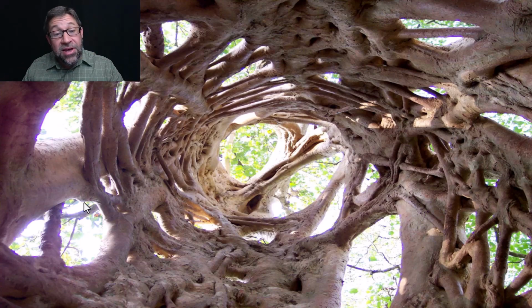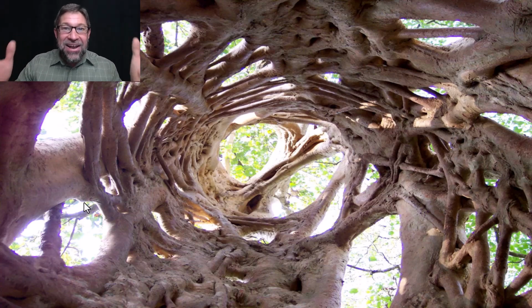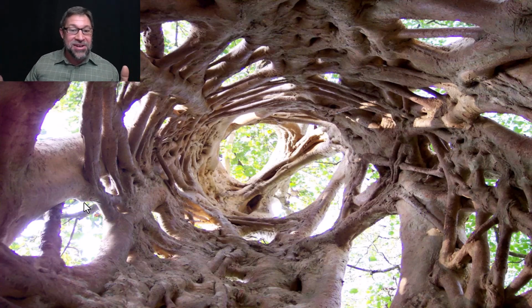The host tree then eventually decays, and we're left with this lattice of strangler figs, which are super fun to climb, by the way. We had the opportunity to play in some in Thailand.